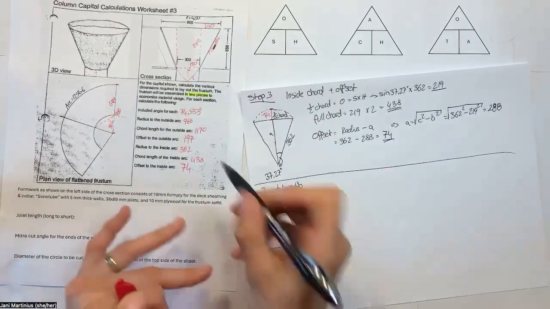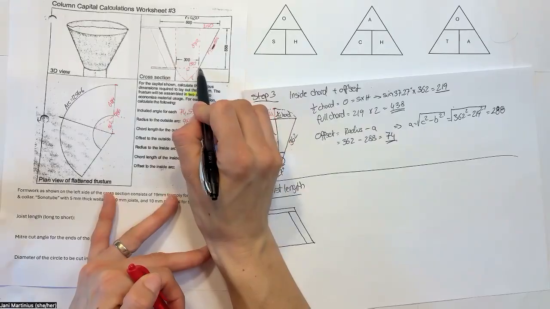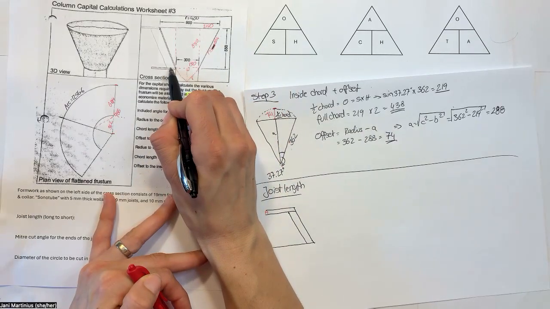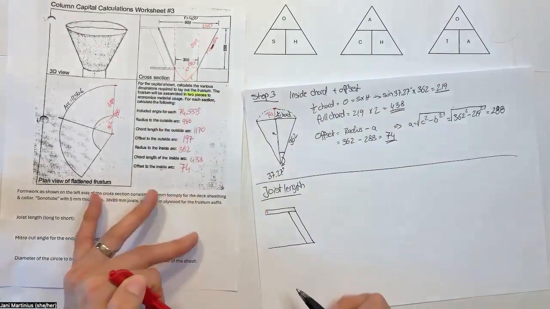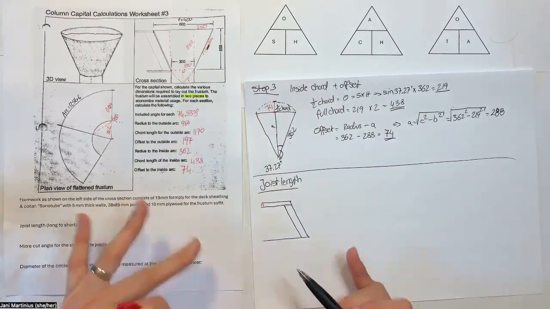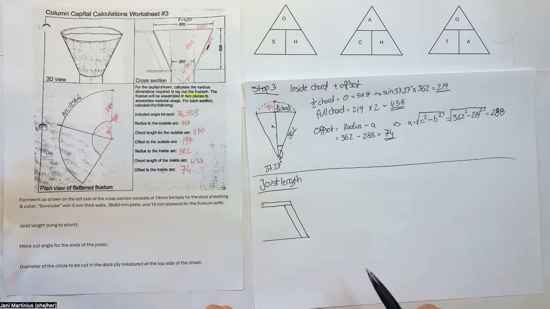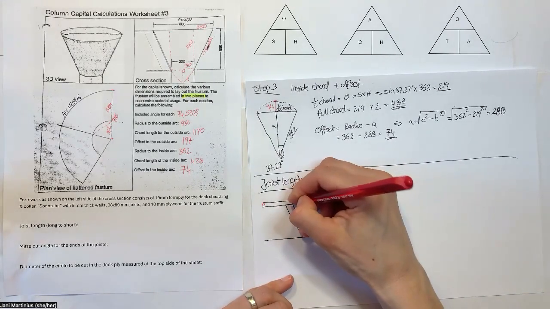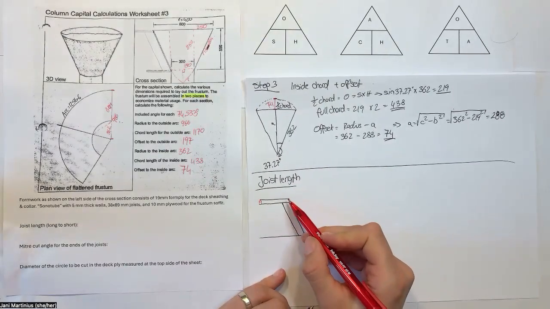But looking at our drawing, the measurement of the 550 comes to the top of this plywood. So I'm just going to ignore it in my drawing. What we are trying to find out here is this. The length of the plywood on the angle.